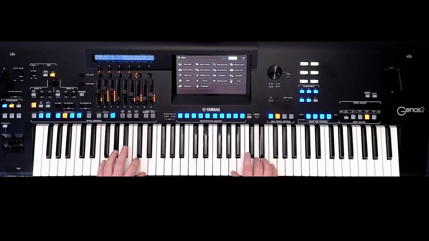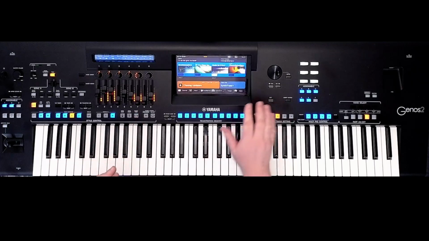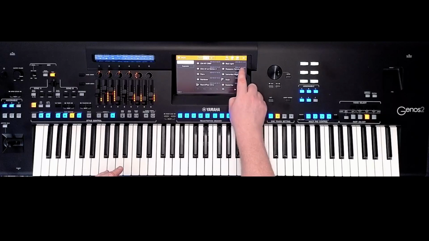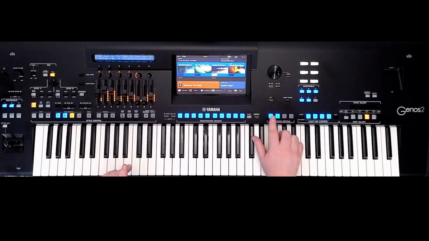Variation B. Sounds great. So that's one, and then I'm working on another one as well, Romance for Violin.